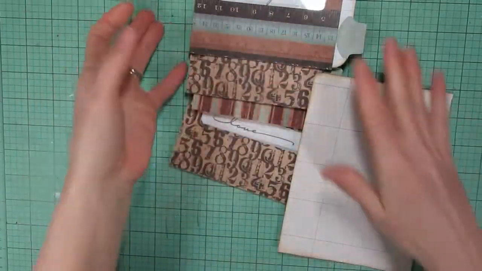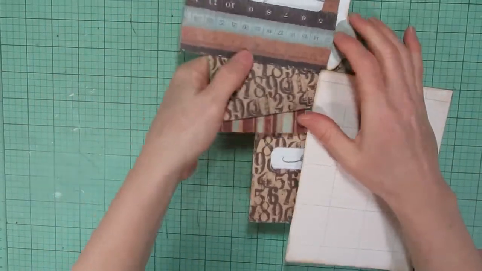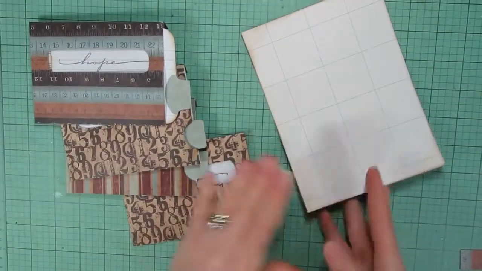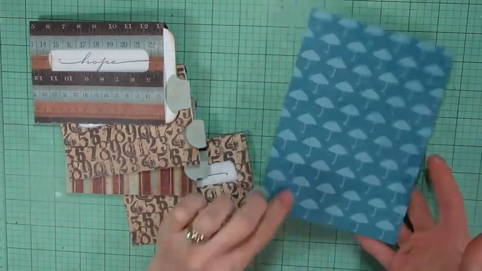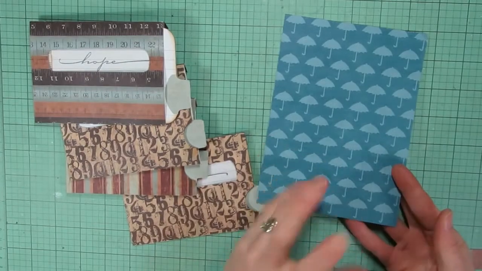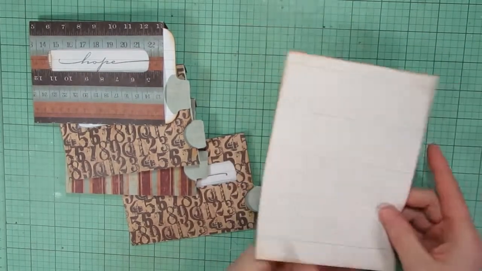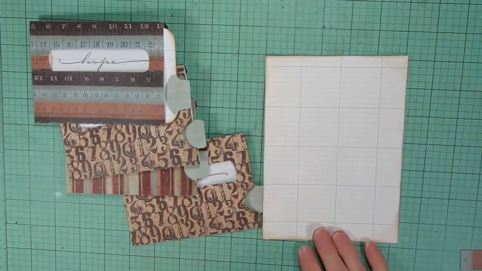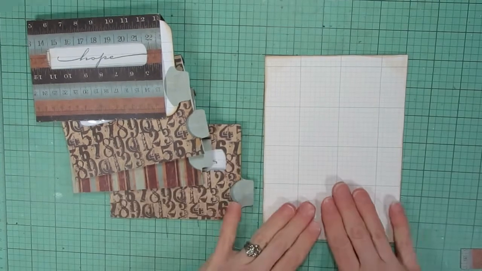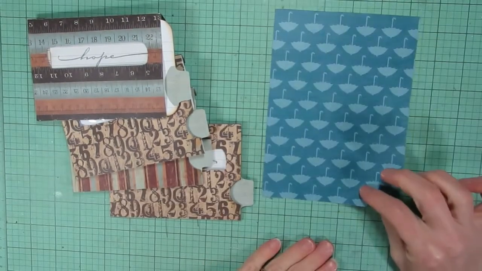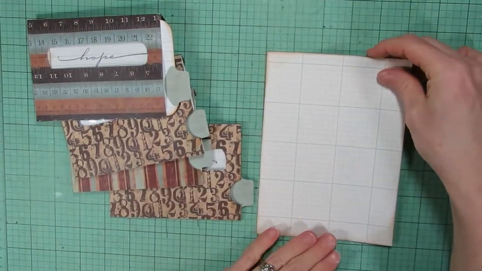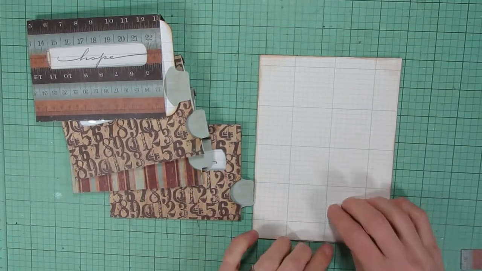But again, for today's little tutorial video, I'm just going to glue them onto a piece of scrapbooking paper that I have. There's some umbrellas on the back side, but I'm going to have this part as being my part that shows. And I'm not quite sure, this is a really old paper collection or a piece of paper I've had in my stash. I'm not sure where this one came from.